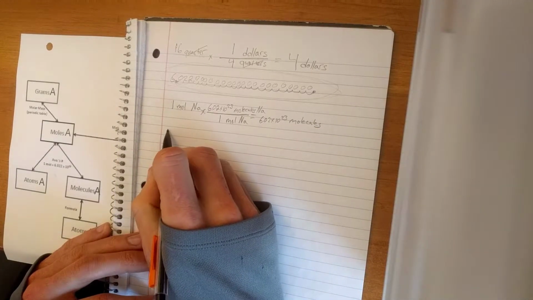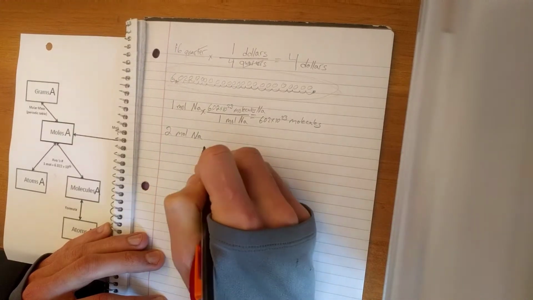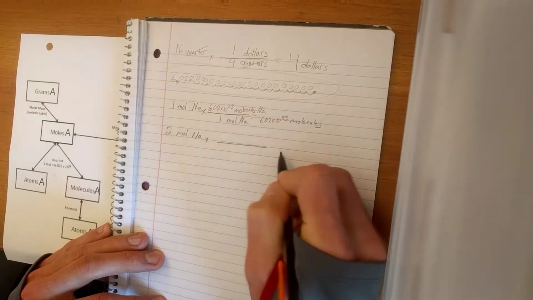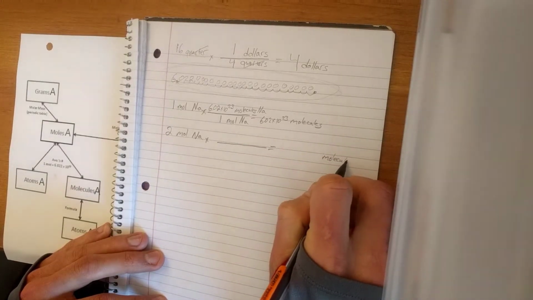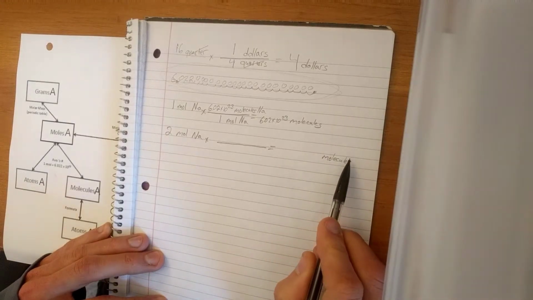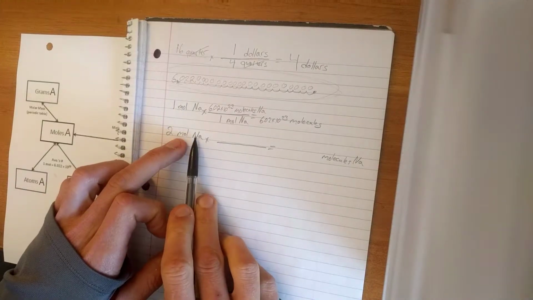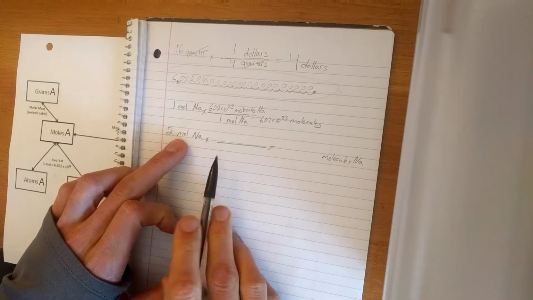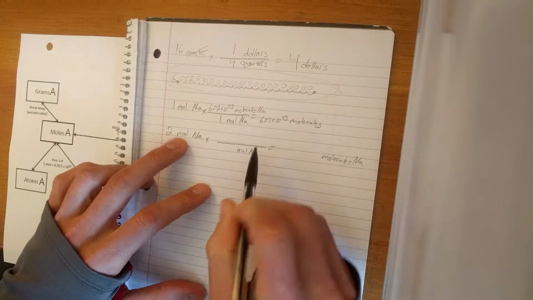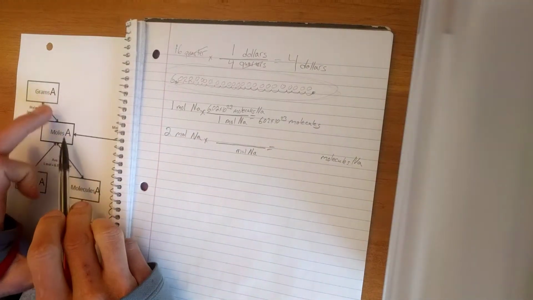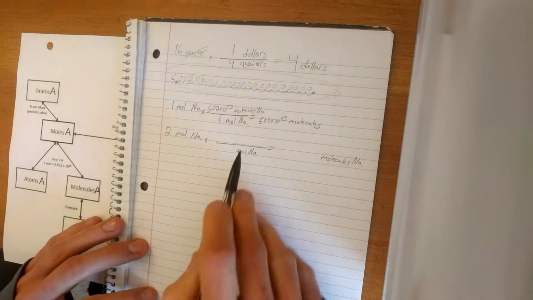Complicated a teeny tiny little bit. 2 moles Na times a conversion factor to get me to molecules Na. Well, I still got to get rid of moles Na, so moles Na again is going to be on the bottom. Na is standing in for A on your graphic organizer.